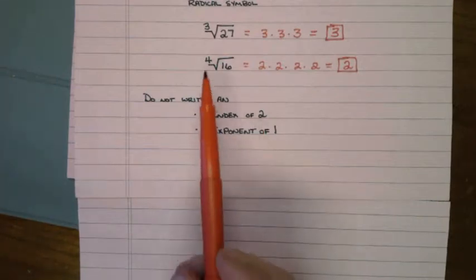Now when you're doing these, do not write a 2 as an index. Do not write an exponent of 1, because we're going to get into situations where they're going to want you to rewrite these from radical form to a different type of form. Do not write a 2 as an index. That means you don't have to put a 2 right here. And don't write exponents of 1. This is an example of something in radical form. It has a radical symbol. There's another way that you can write these. Another way of writing is called Rational Exponent Form.